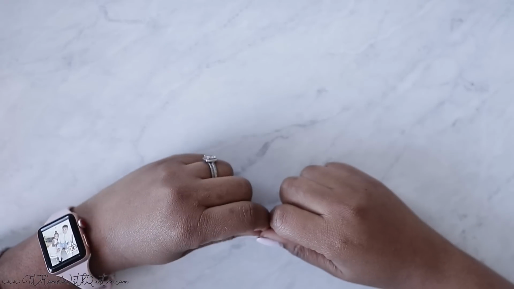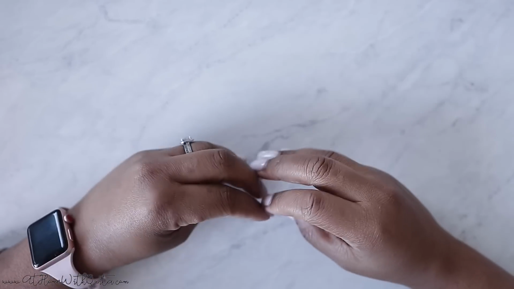All right, so now let's talk about planner supplies. There are so many planner supplies out on the market. Please don't go out and buy all the things. You do not have to do that. Just get what you really need and want, and it can really help to make your planner your own.